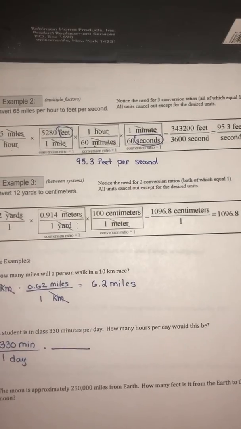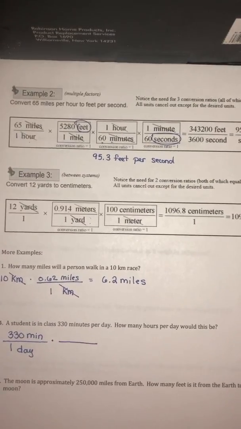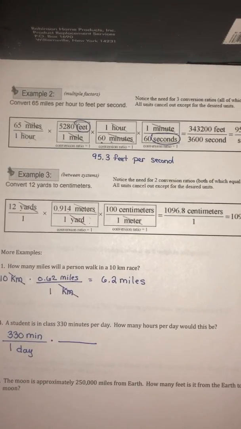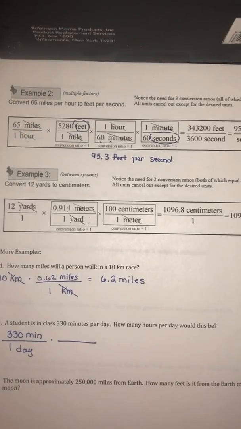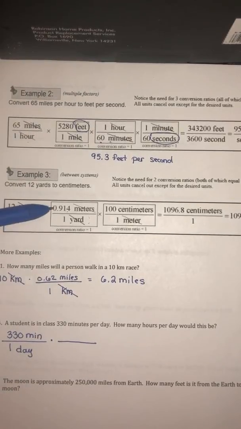Our third example is really dealing with conversion of yards to centimeters. So now we're switching from SI into metric. So again, we're going to use the fact there are 0.914 meters in a yard. So again, this time we do not already have a fraction, so I put it over 1.